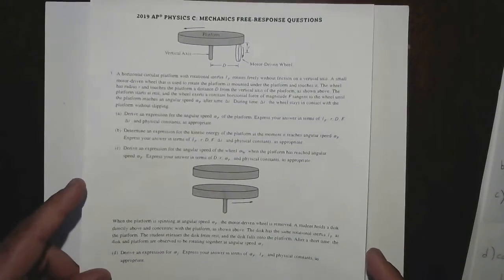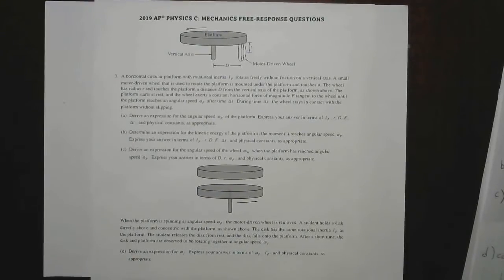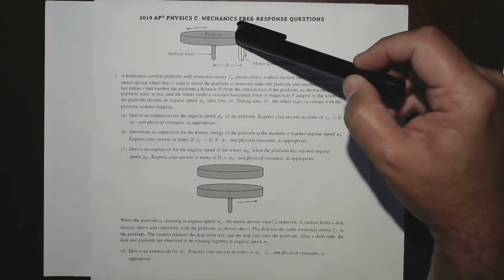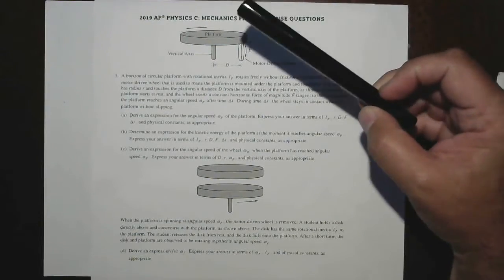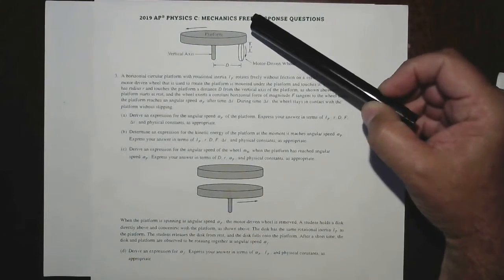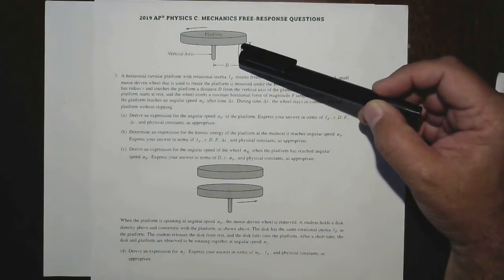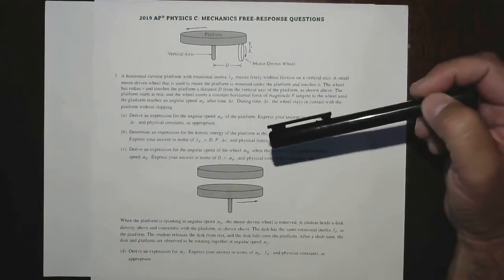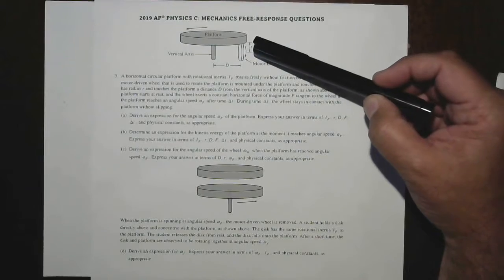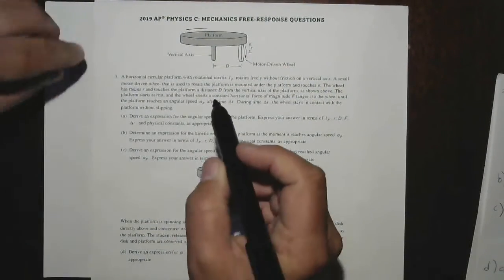Okay, here we are. We're going to take a look at the last of the free response questions, and this one is a rotational one. In this case, we have a heavy platform, kind of reminiscent of that disc that you bolted to the rotational motion sensor, and it's rotating around a vertical axis, and there's a smaller wheel underneath, a distance d away from the vertical axis, and it's going to rotate and apply some sort of force or torque. The smaller wheel has a radius r, and so we read the words here.